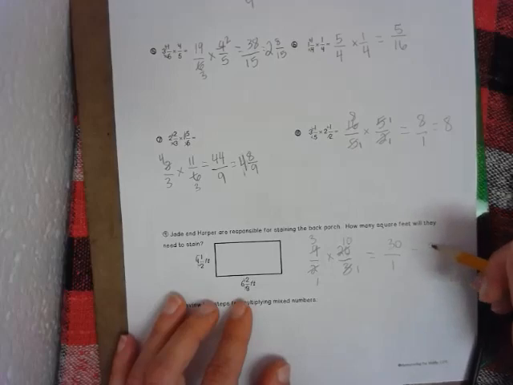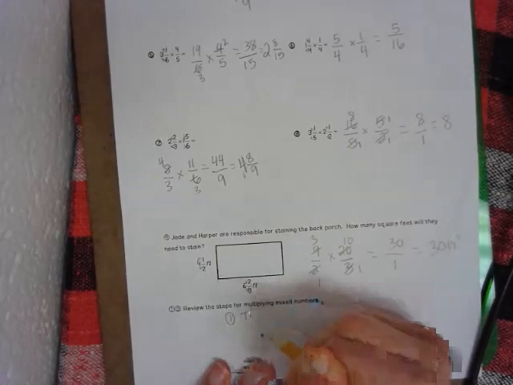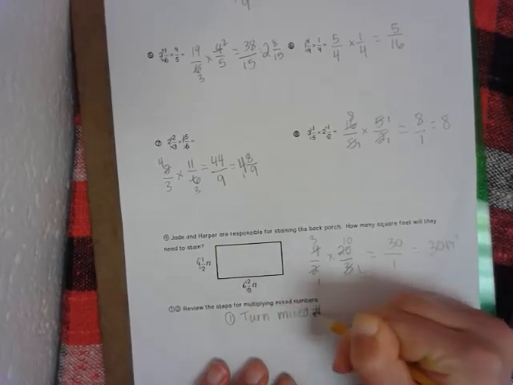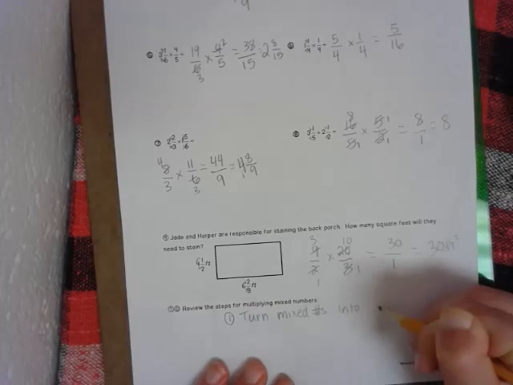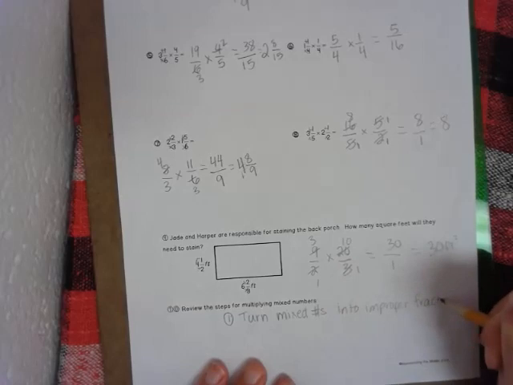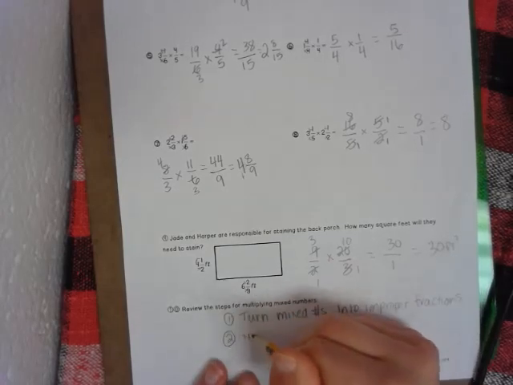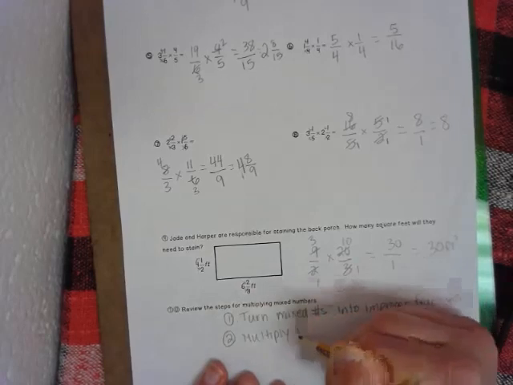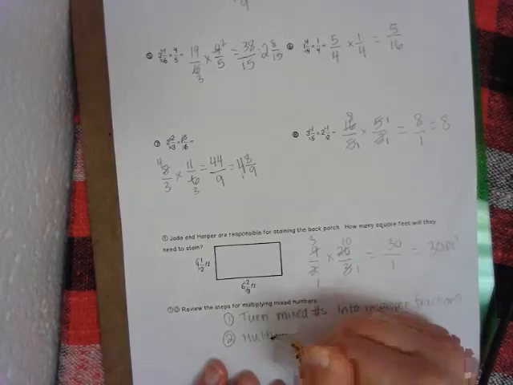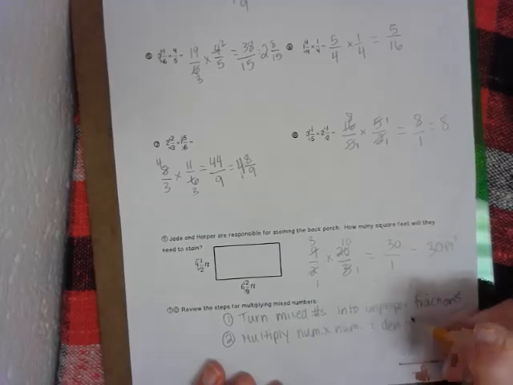Review the steps for multiplying mixed numbers. Basically, step 1, turn mixed numbers into improper fractions. Step 2, multiply numerator times numerator and denominator times denominator.